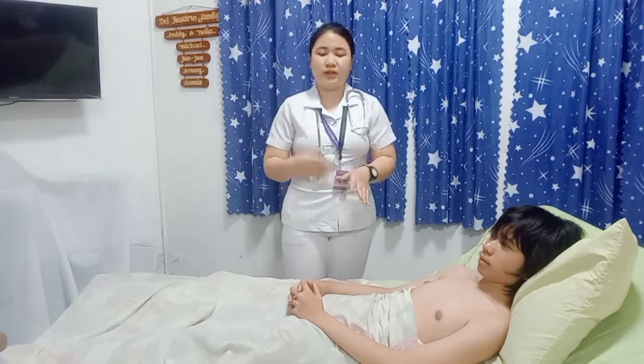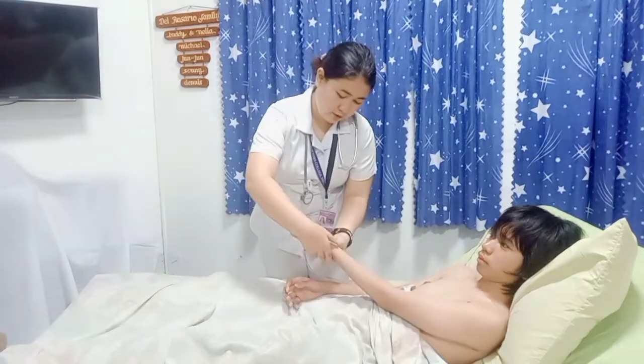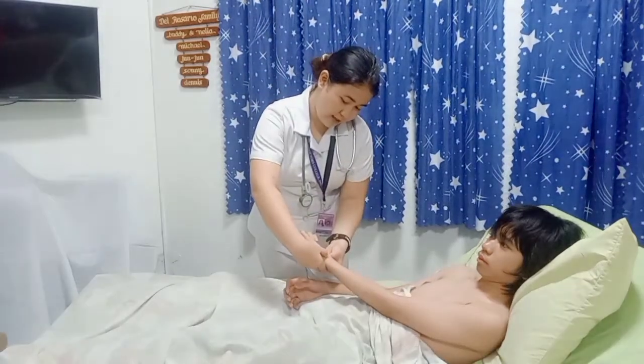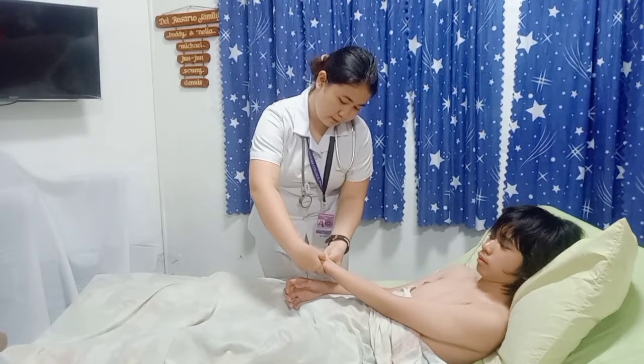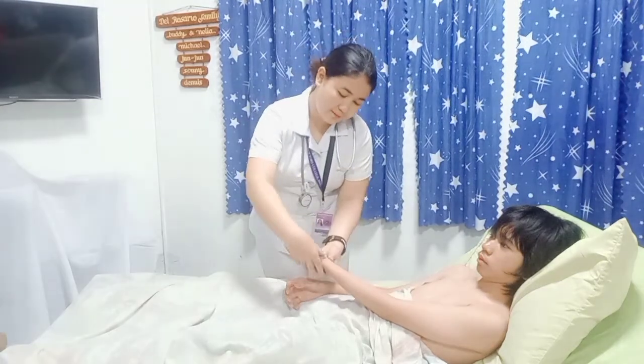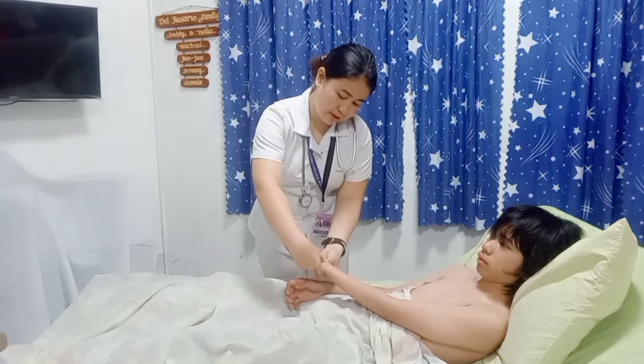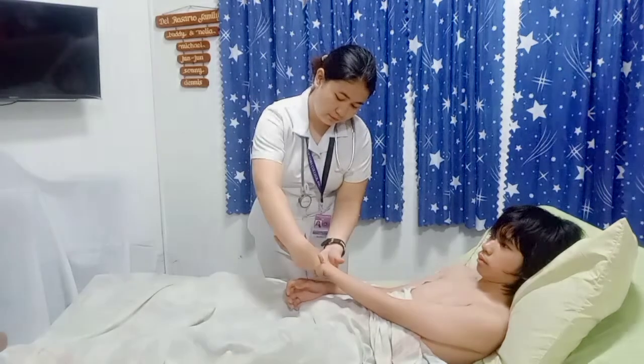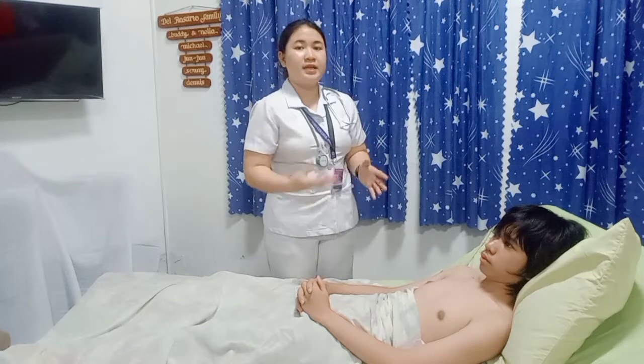Do the Allen test on the other hand. Can you make a fist? And then release your hand. I'm going to do it again. Can you make a fist? You may release your hand now. As you can observe, I conducted the assessment on both sides at the same time.